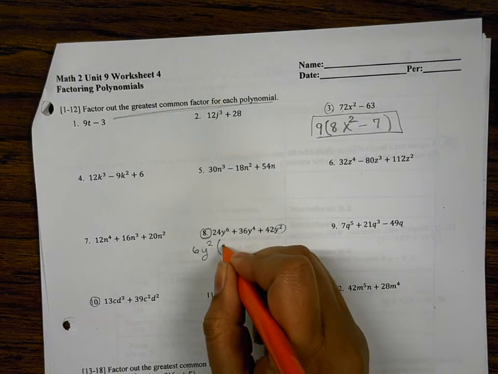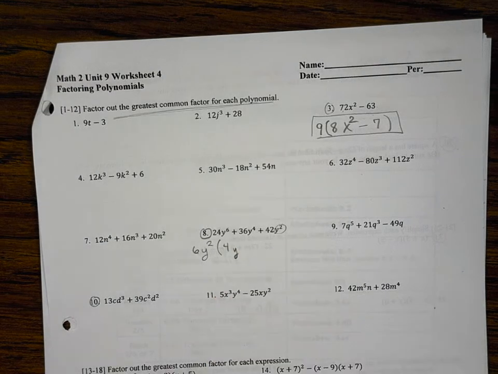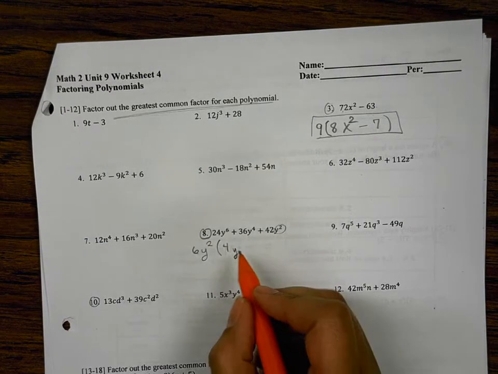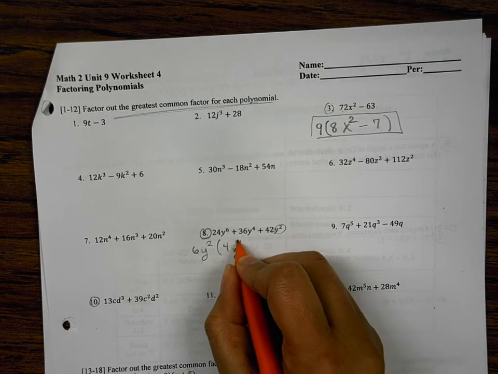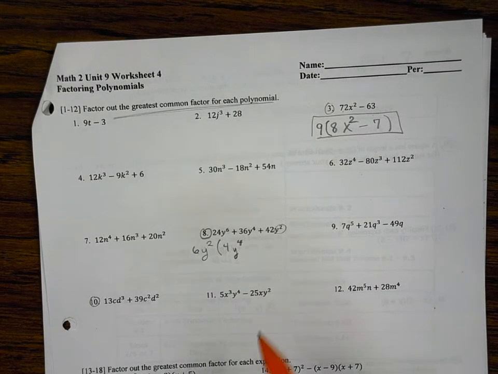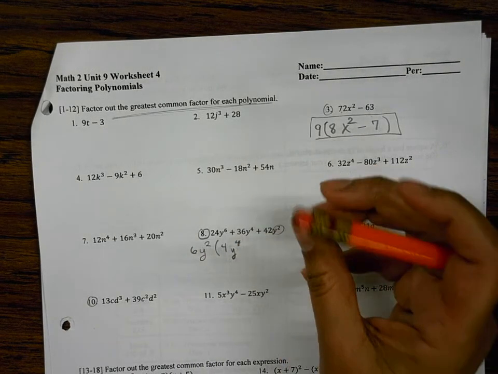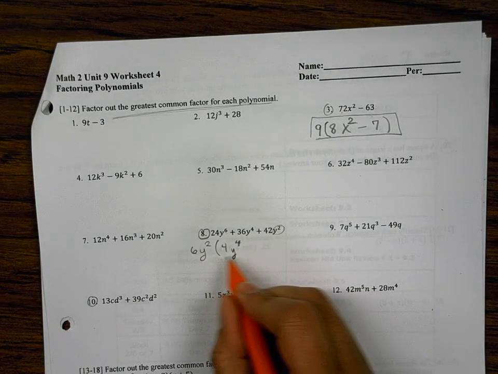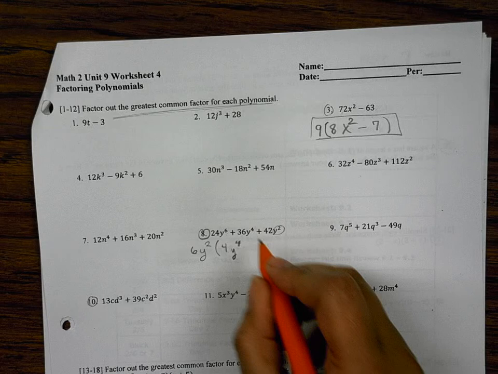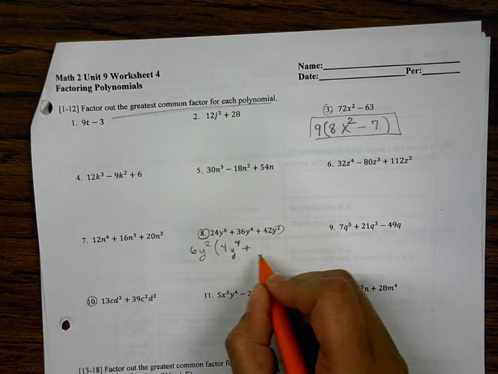Okay, parentheses, 6 times what is 24? That is a 4. Y to what power? Remember, you want it to add up to 6. You already have a 2, so that is a 4. And 6 times 4 is 24. Y squared and y to the 4th add up to y to the 6th.